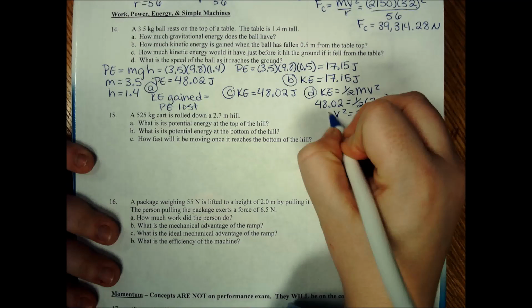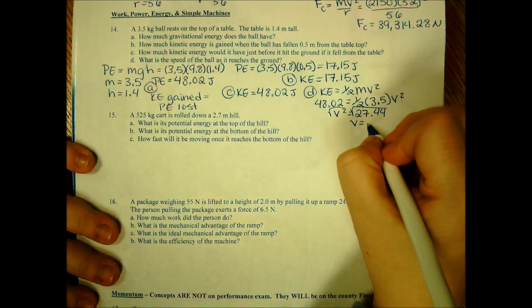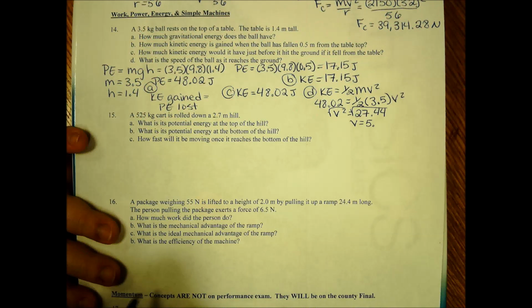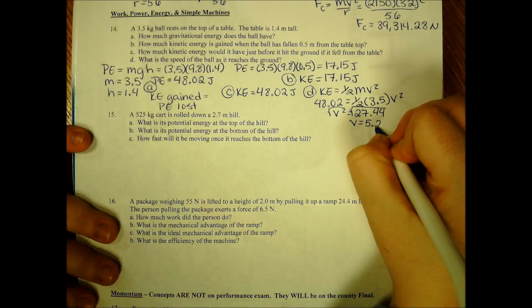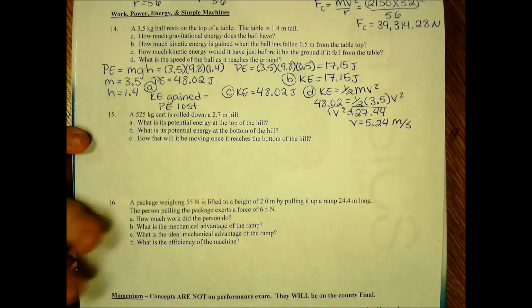You have to take the square root of both sides. And I'm getting that the velocity is 5.24 meters per second.